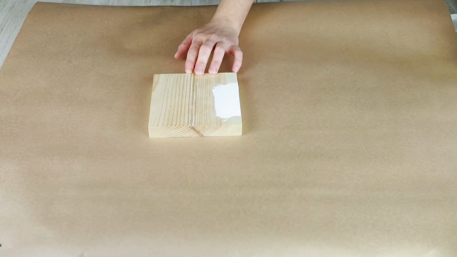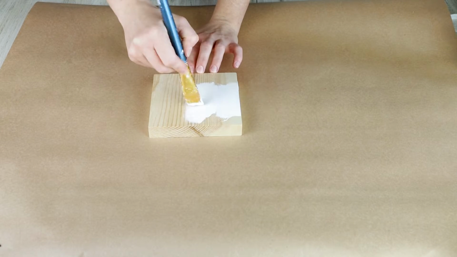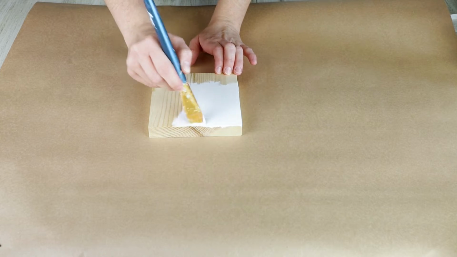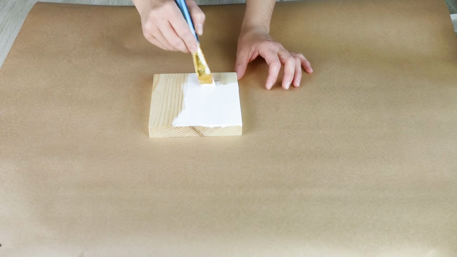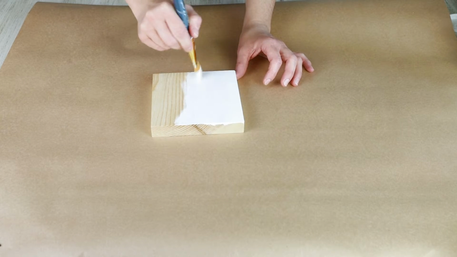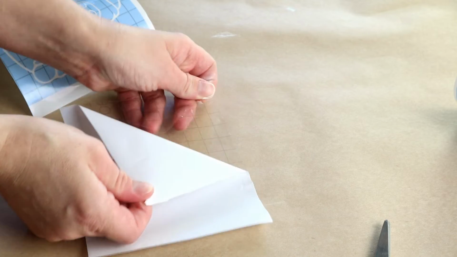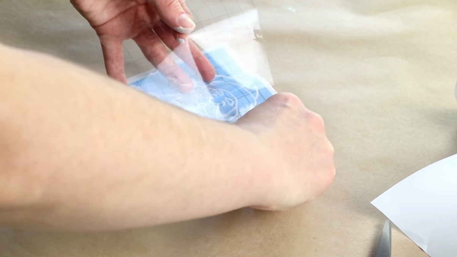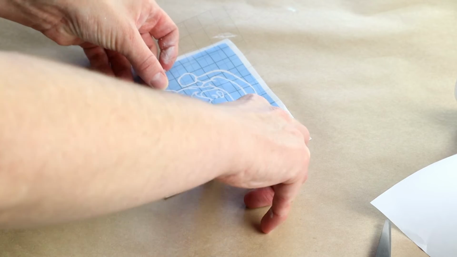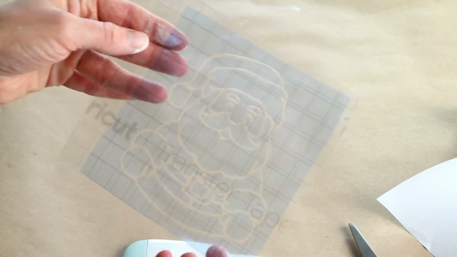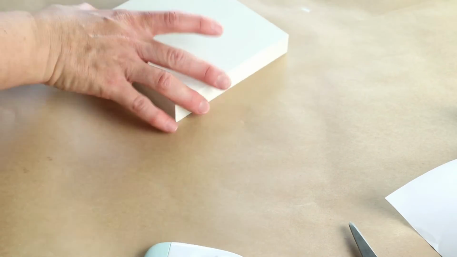So once I have my image all weeded out, I am going to prep my piece of wood that I'm going to be using. It is a 5x5 square that I got from Michael's, and I'm just painting this one with my Waverly chalk paint in the color Plaster, and I did 2 coats of paint. Then, since my wood's all ready, I then can get my image transferred onto my tape. So with the stencils, you transfer it with the transfer tape just like you would with regular vinyl. So here I'm just placing my transfer tape over my stencil, and this is what it looks like when it's all transferred onto the tape.